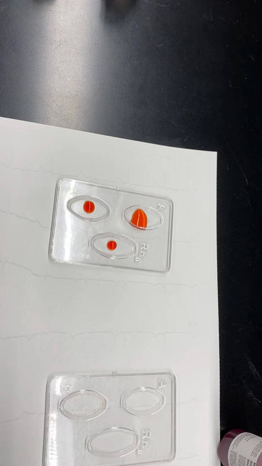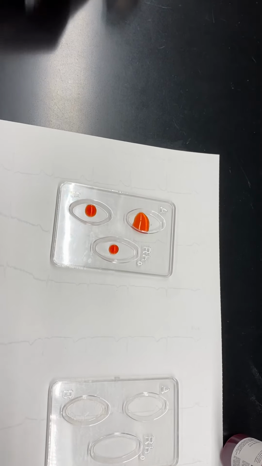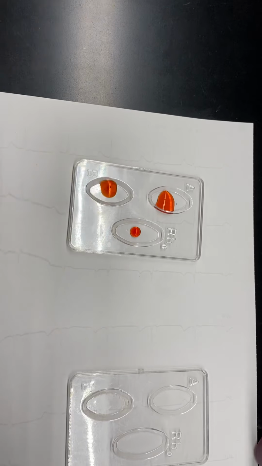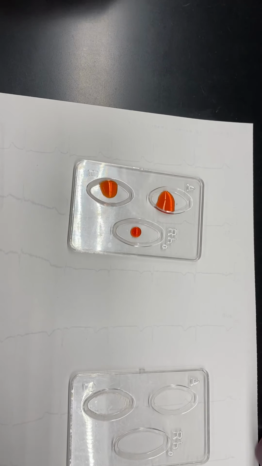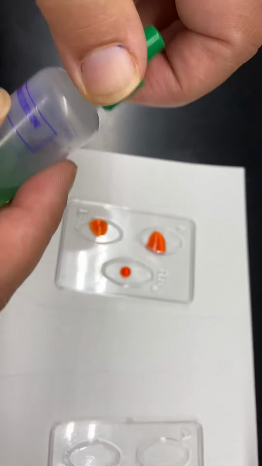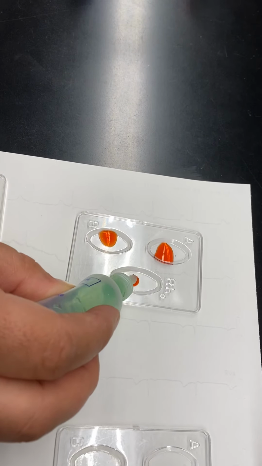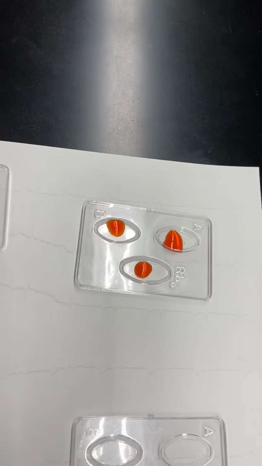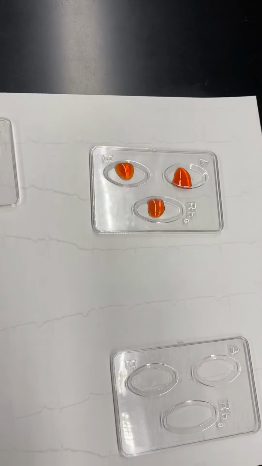To the one that has the letter B, I'm gonna add my anti-B serum. So here's my anti-B serum. And lastly, to the one that is the RH, I'm gonna add the RH one. So here it is. Now I'm gonna mix my sample.